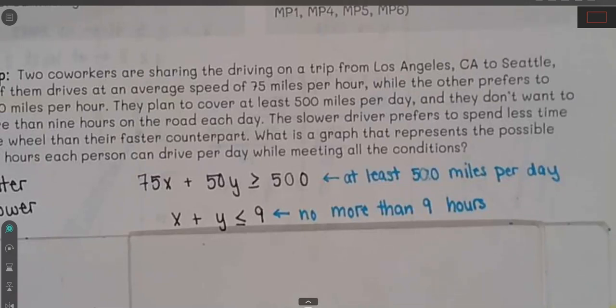You guys are awesome. I will give a third bonus point if someone can raise their hand and give me an inequality that represents that the slower driver wants to drive less than the faster driver. I want to spread out the bonus points. Wait, what was the question? It says that the slower driver prefers to spend less time behind the wheel than the faster driver. How do I represent that?